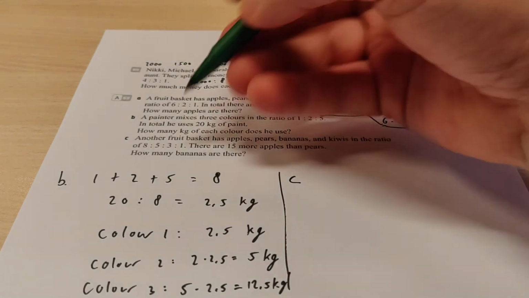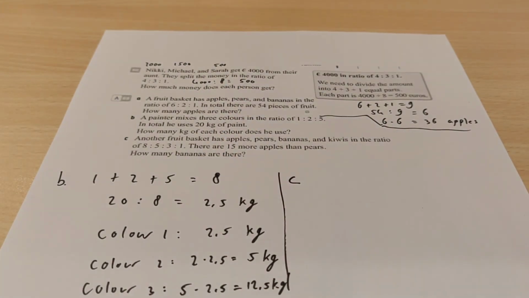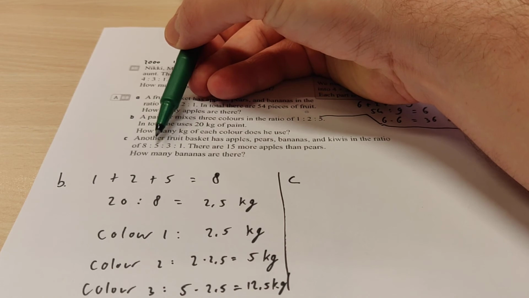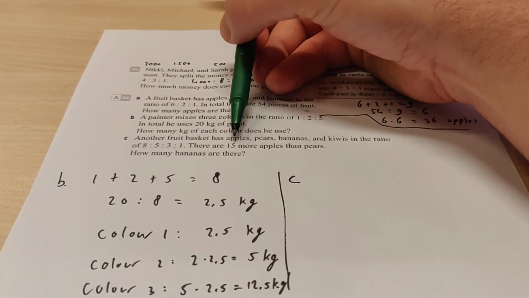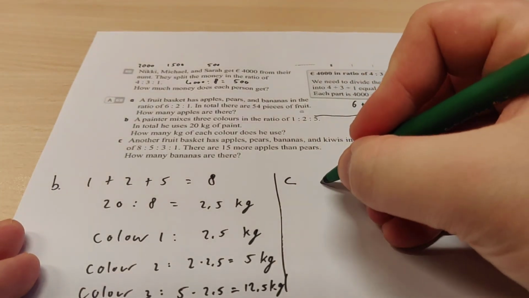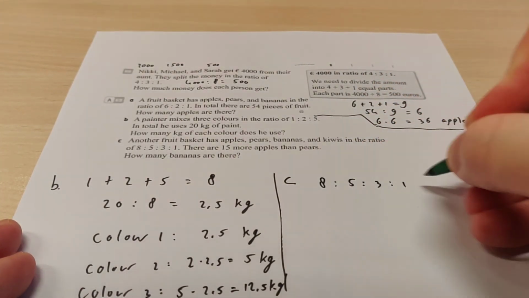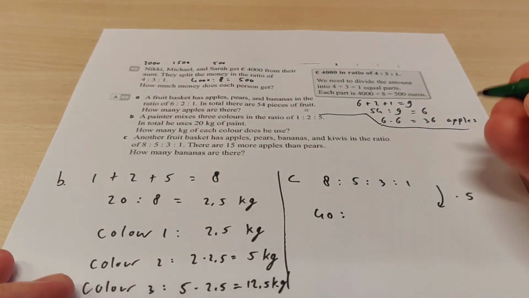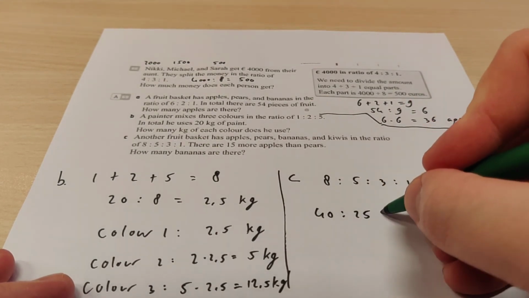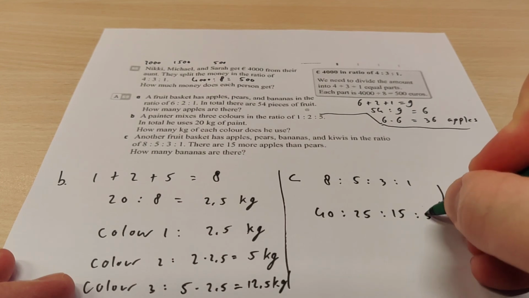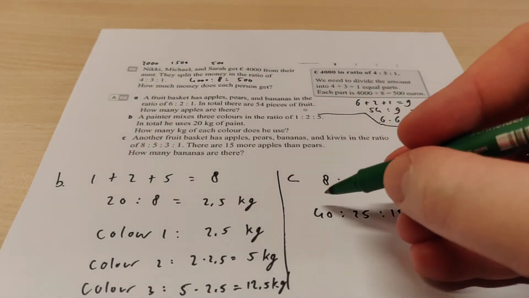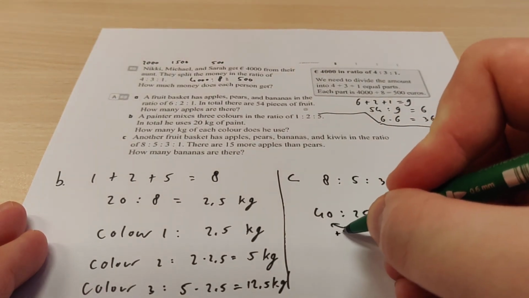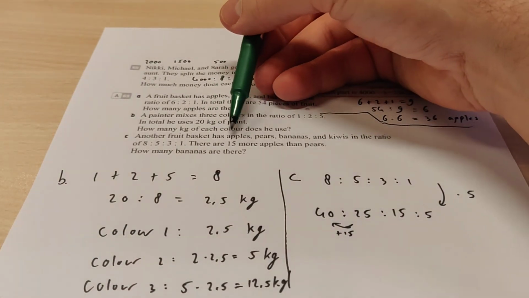Right? But if you double everything, then it's going to be the same ratio, but you have more pieces of fruit. It says here that there are 15 more apples than pears. Well, this is apples, 8, and this is pears, 5. And you can see now that there's a difference of 3. Well, you want the difference to be 15. So that means that we have to take this ratio, and we're going to make everything 5 times as big. And that means that we have 40 apples, and then we have 25 pears, and then we have 15 bananas, and we have 5 kiwis. Because if you make everything 5 times as big, then now we can see the difference between apples and pears is 15, right? This is 15 more than that. And that's what the question says, there are 15 more apples than pears.